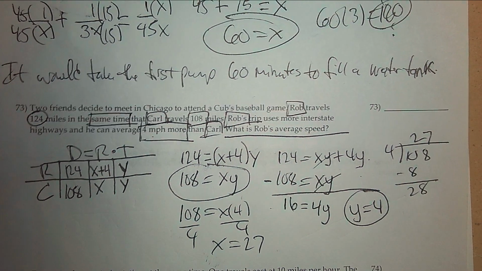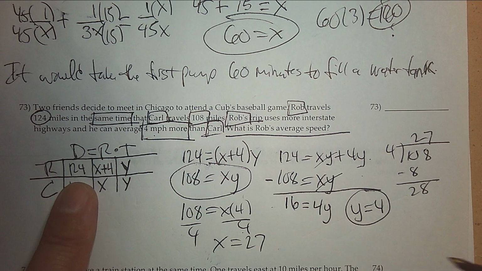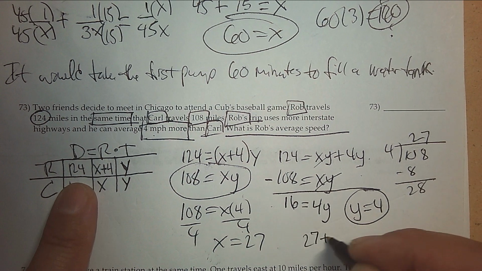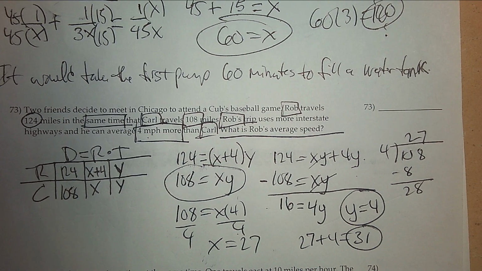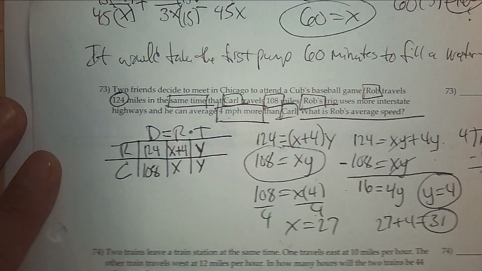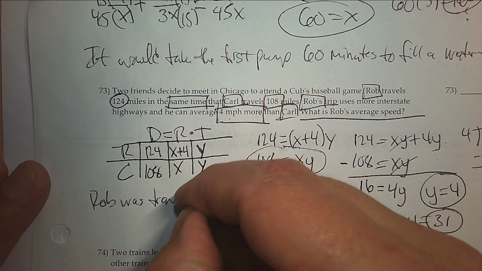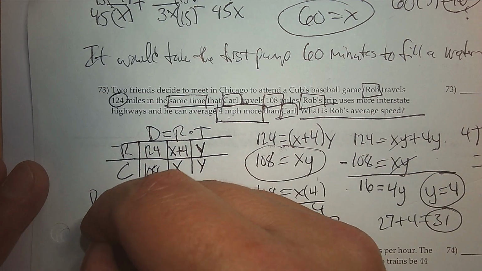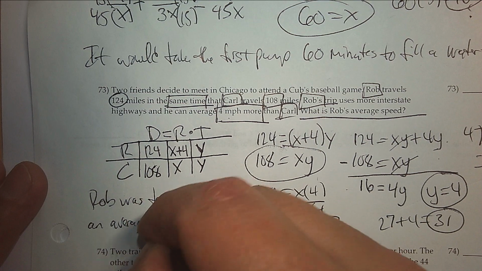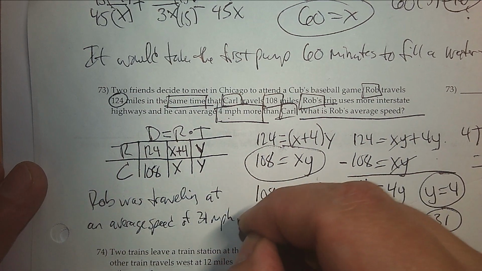So how fast was Carl traveling? 27 miles per hour. So then how fast was Rob traveling? Rob was traveling faster, right? So we write that down. Rob was traveling at an average speed of 31 miles per hour.